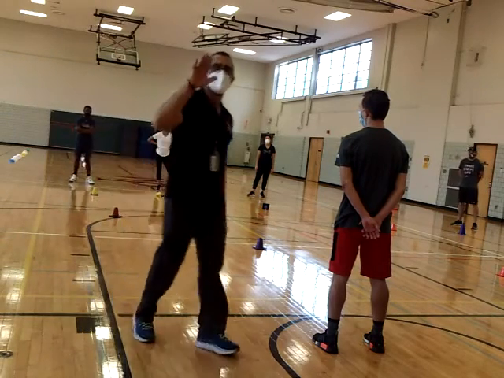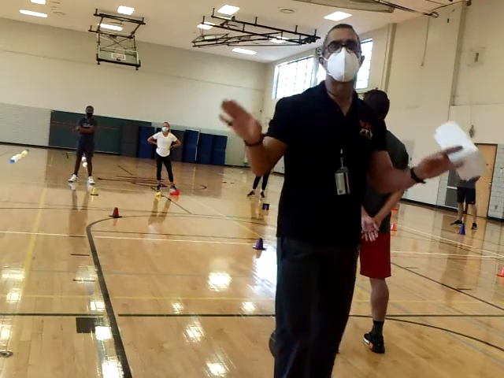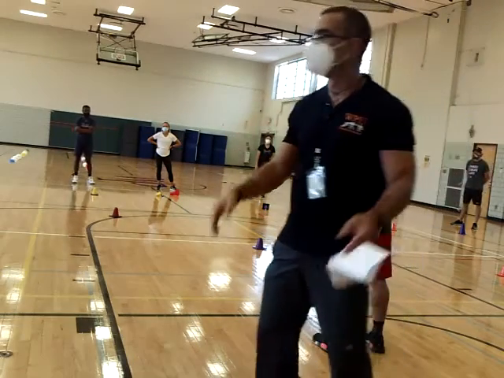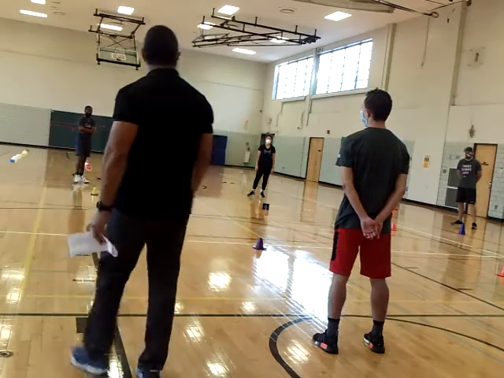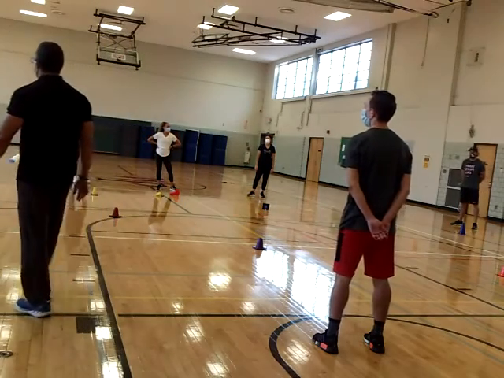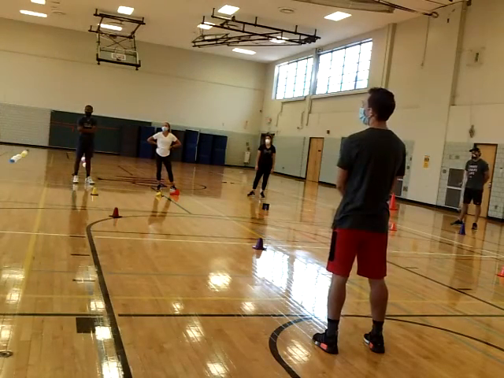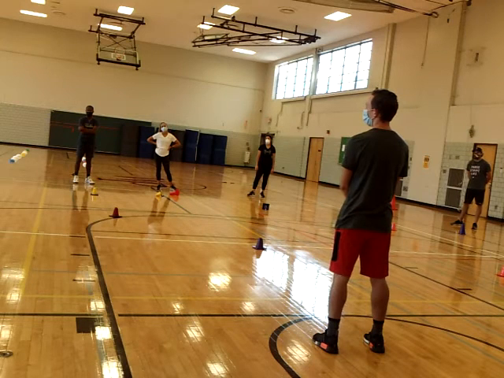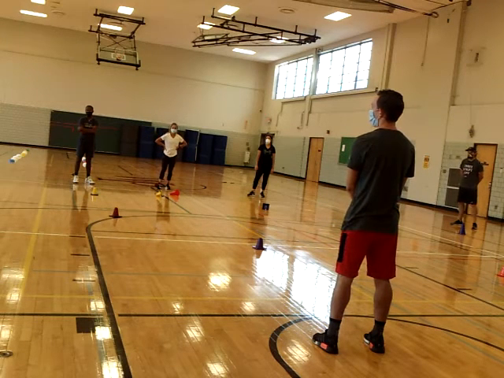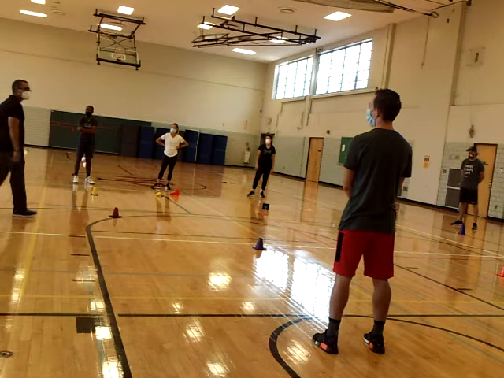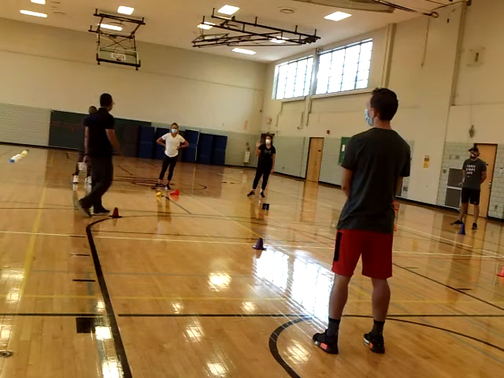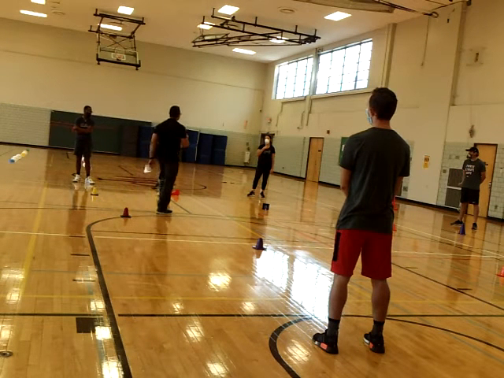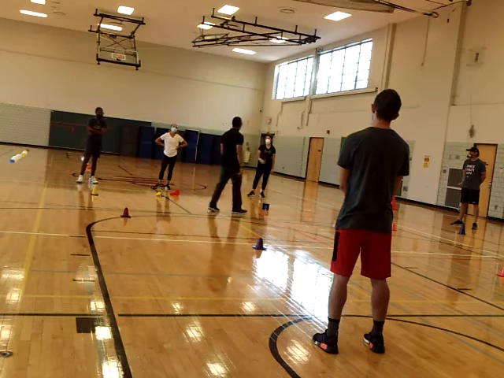So the question is, what is it that this activity, as simple as it looked, what is it all about? Tell me. It's under space awareness. So what about space awareness does this activity cover? Levels, very good.